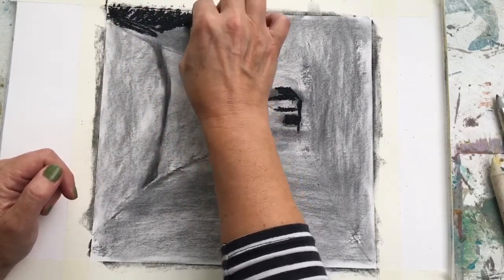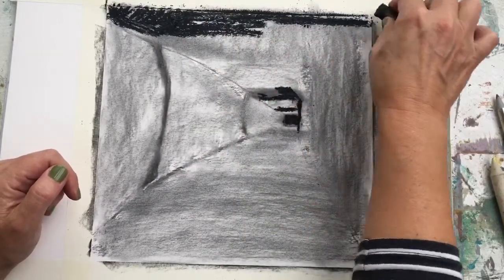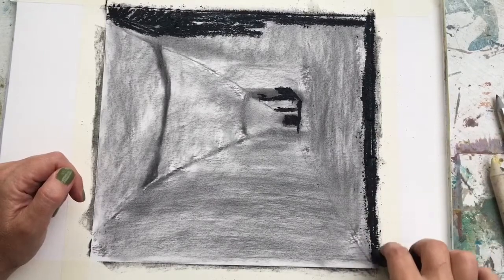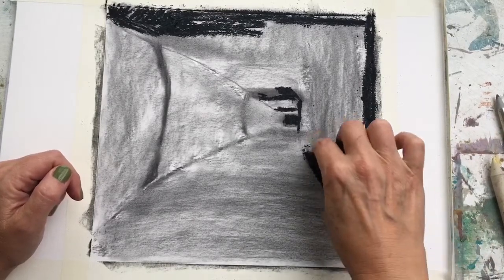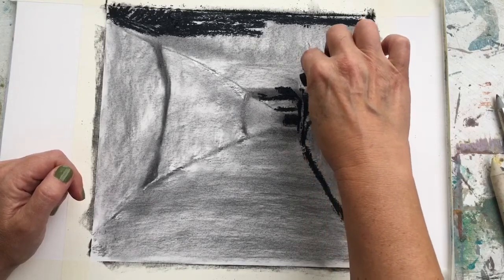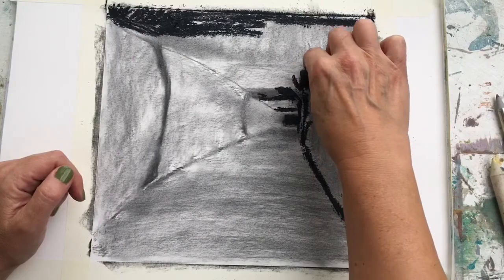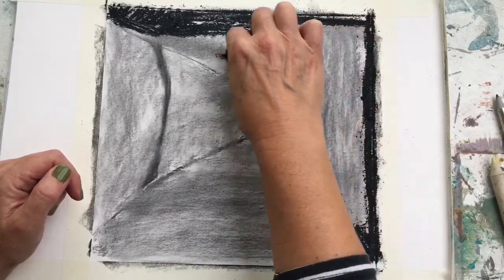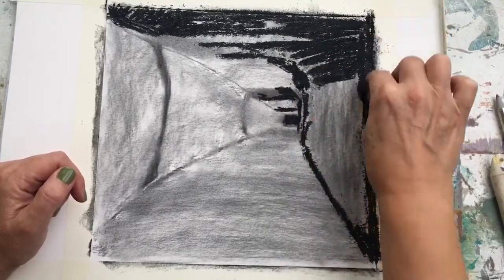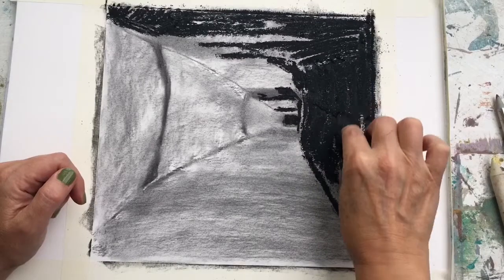And I'm just going to go in and I'm going to put some of the darker tone in around, and especially down this side here where it's extremely black. And this is where you get the contrast, and where the drama happens in the picture is from these huge great swathes of black and white.